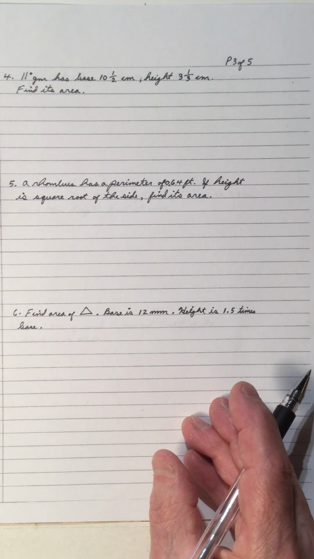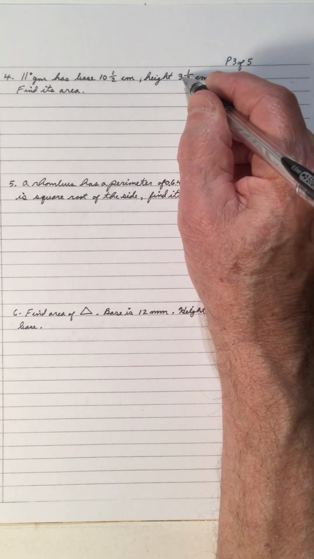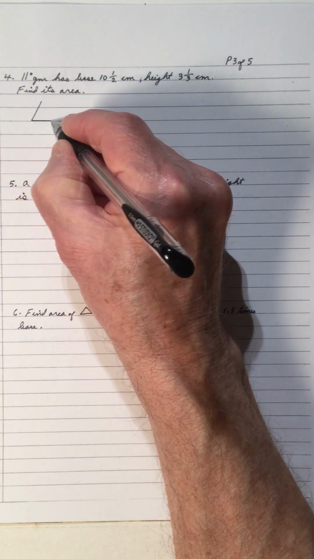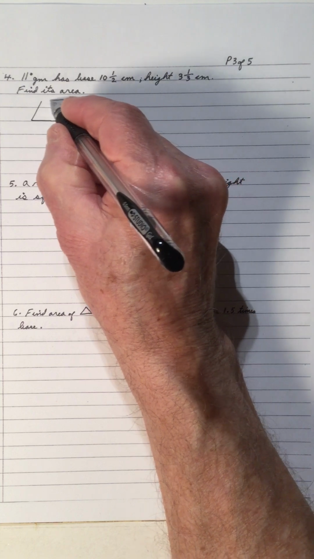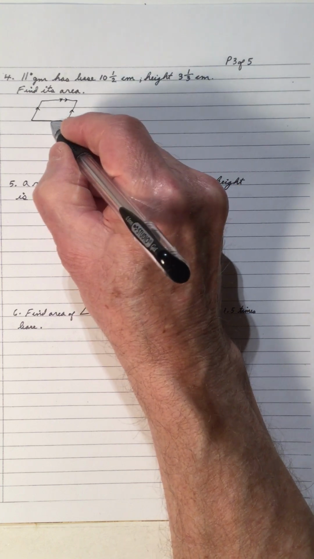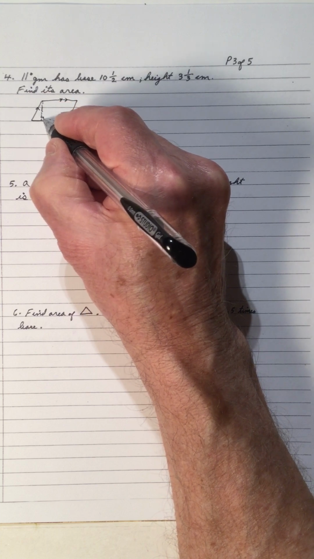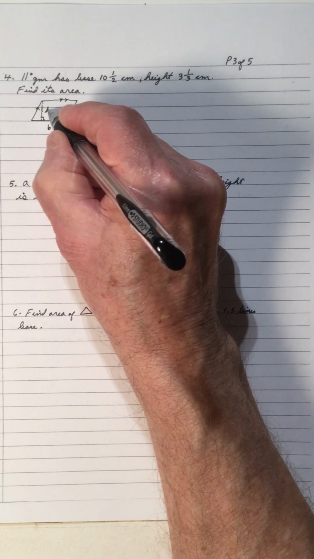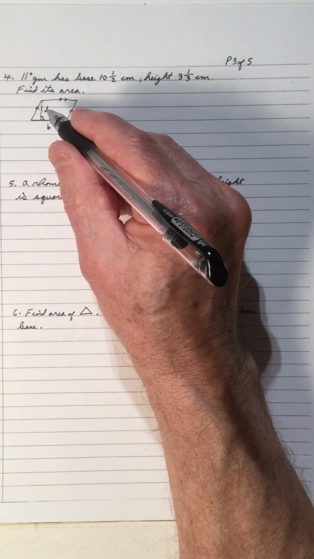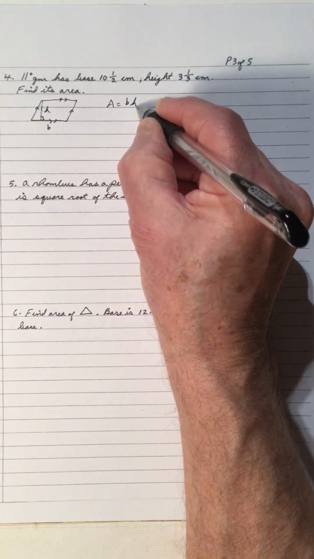Let's continue. Number 4, a parallelogram has a base of 10.5 centimeters and a height of 3 1/3 centimeters. Find its area. So a parallelogram is a rectangle pushed out of shape. A parallelogram has opposite sides parallel. There it is. And the height is the perpendicular distance between the parallel lines. This is the base, and this is the height. If you draw a diagonal, you get 2 triangles in here. If you take the 2 triangles and add them together, the area becomes base times height.